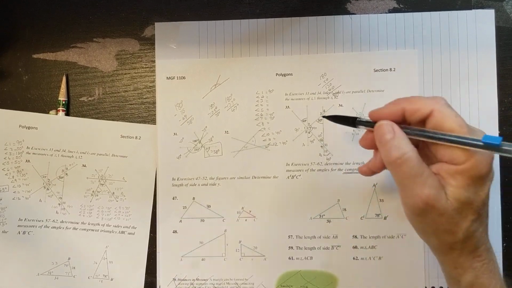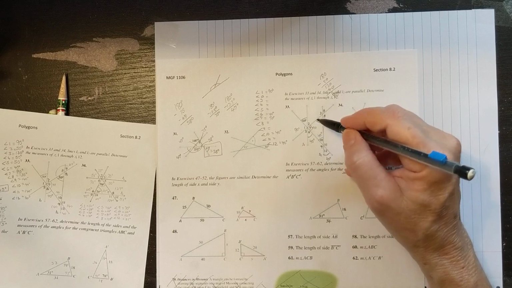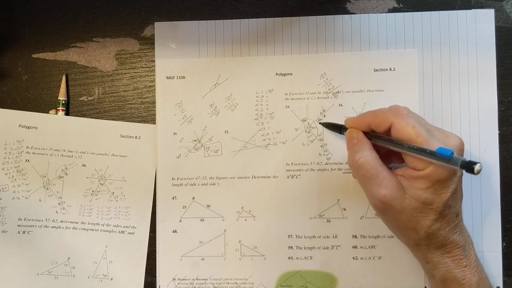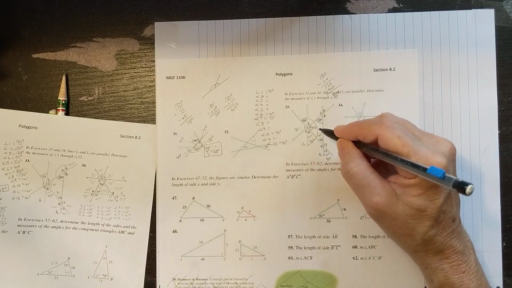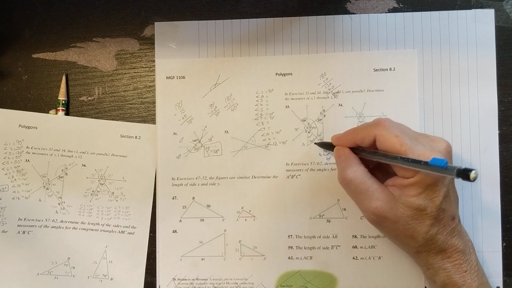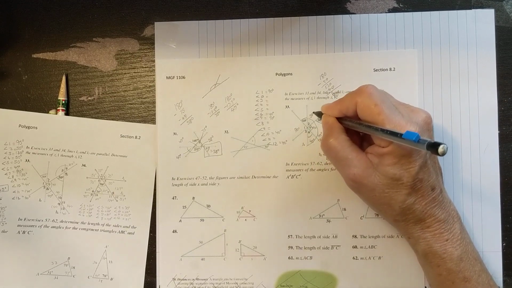All right. So can we figure out angle 2? Yeah, because from here to here is 180. So if I take 180 minus 90 is 90, minus 40 is 50. So 2 is 50 degrees.